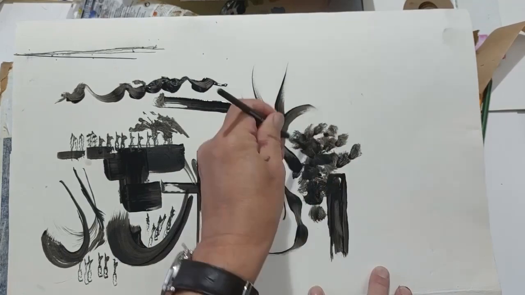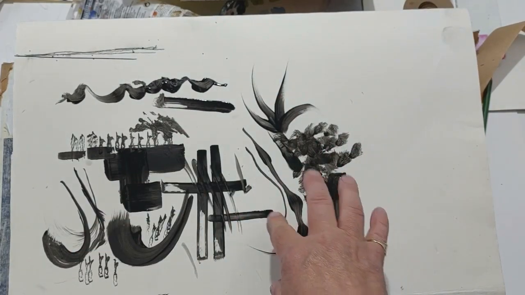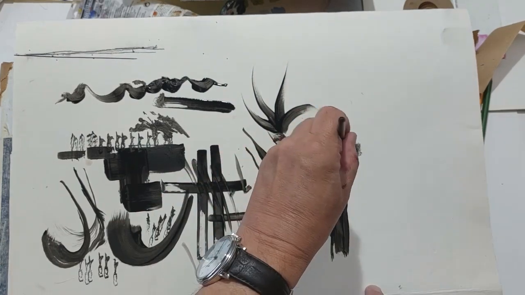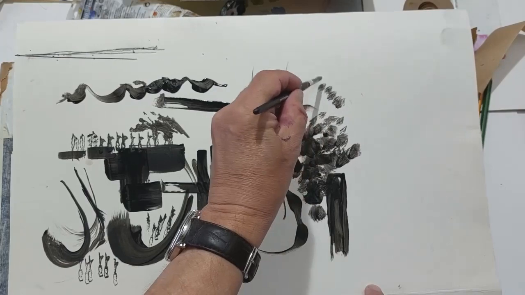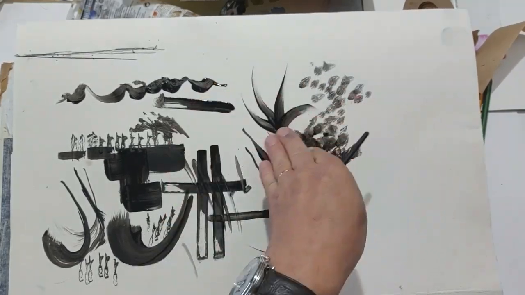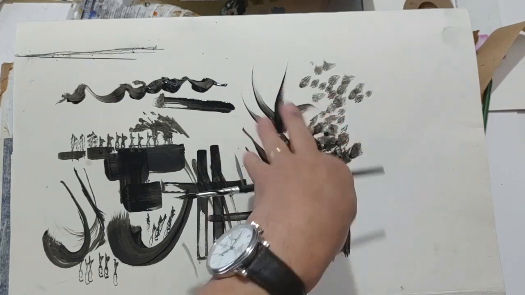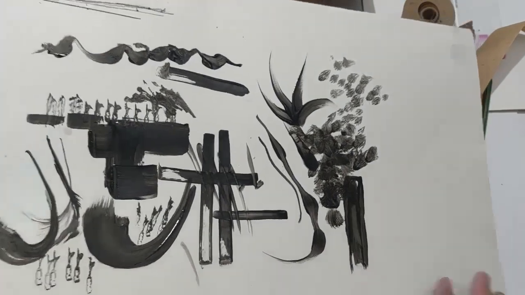So I can change direction, I can build up fur, foliage. Think about things. If I do it lightly, I'll get different marks. You can see, look at the little imprints I'm making here. Boom, boom, boom, boom. Little even imprints, which can be used for something else. So that is at least some of what a round brush can do, and it is only some.